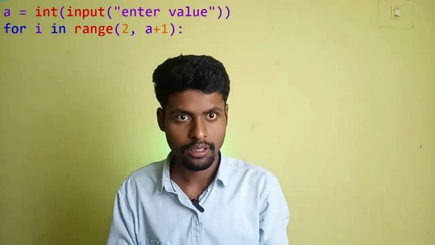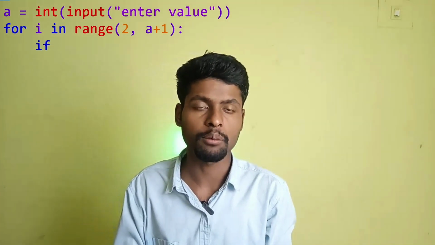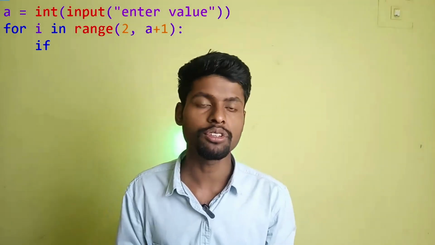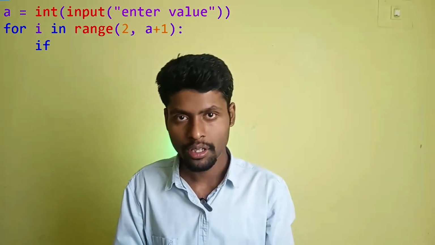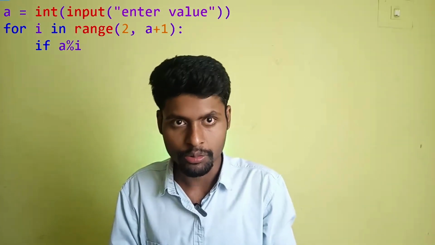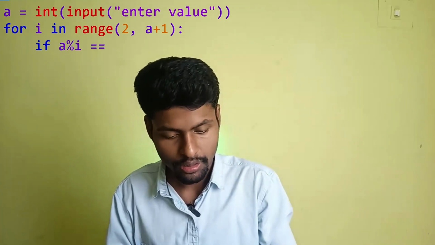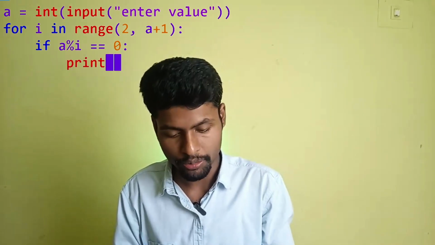Next, within a for loop, I'm going to give a condition. Within an if condition, my condition is, first, what will be my first step? I need to find the remainder value of the user given value and my i value, then equal to 0. If the condition is true, then I want to print the i value.